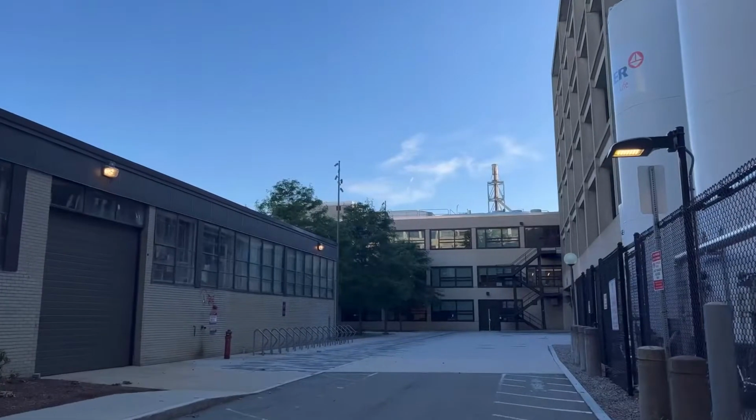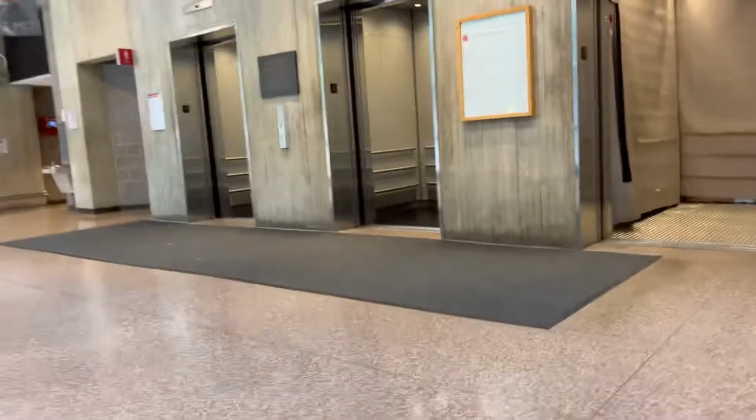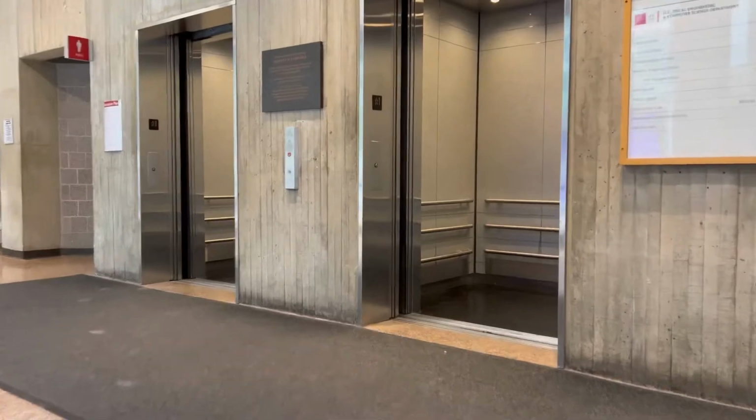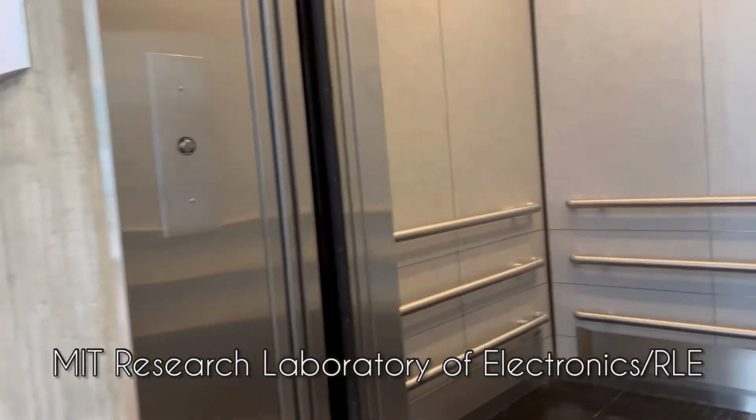Back with a different kind of lesson. Of course, we'll still be going over today's important lesson, but we will be hosting our lesson on the MIT campus, specifically the MIT Research Laboratory of Electronics. So while we're here, why not have a little tour?